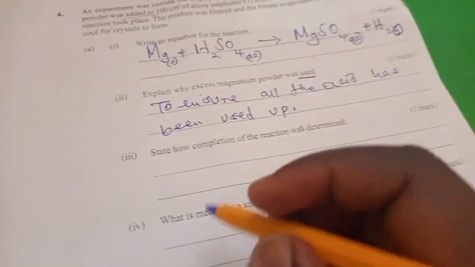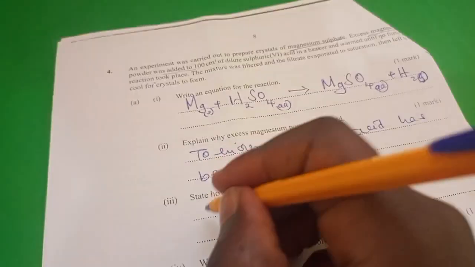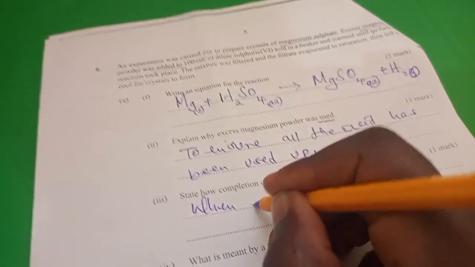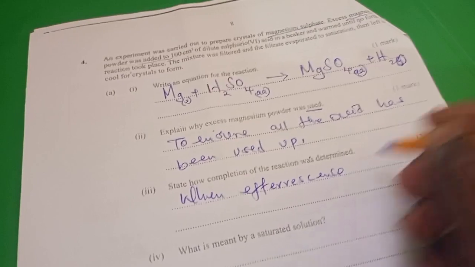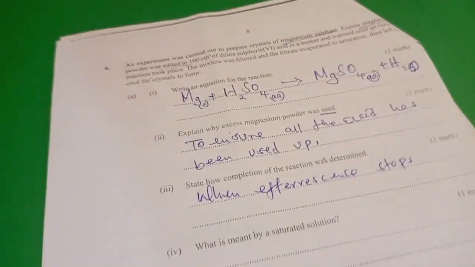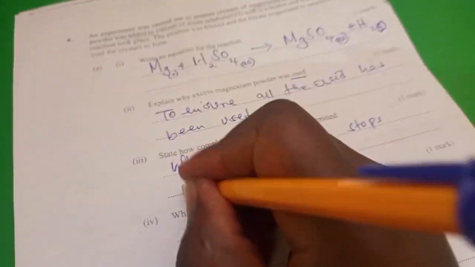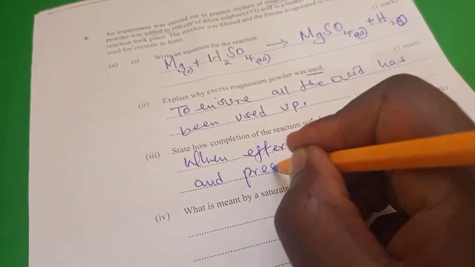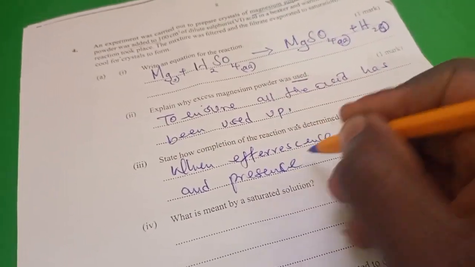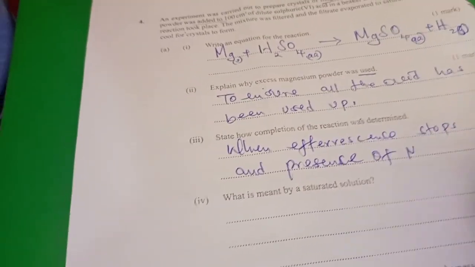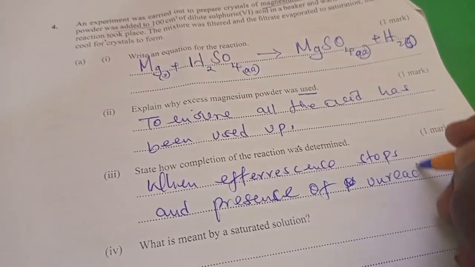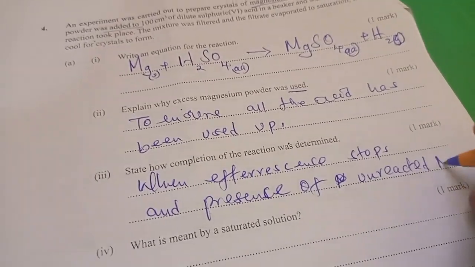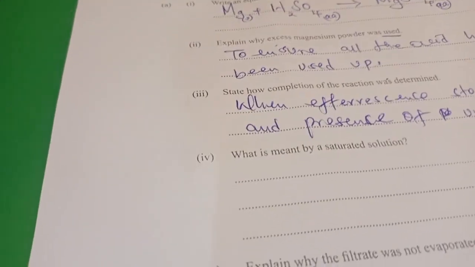We can determine the completion of the reaction when effervescence stops, and by the presence of unreacted magnesium.